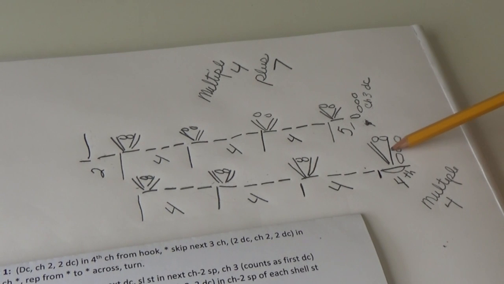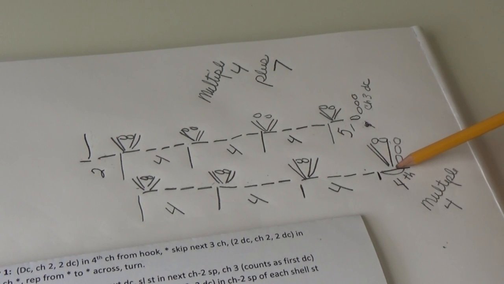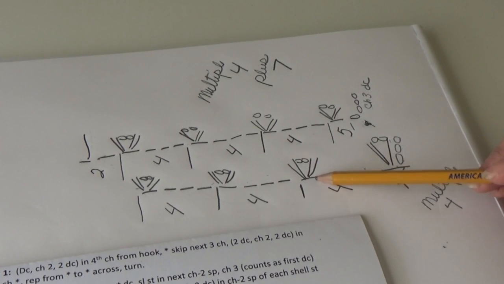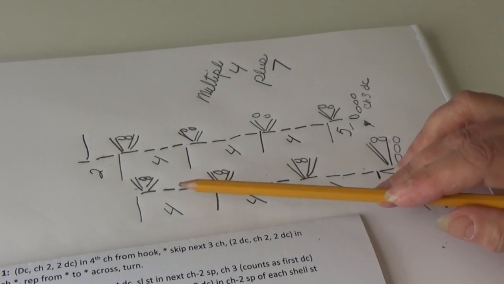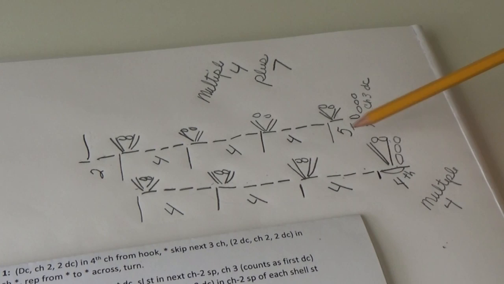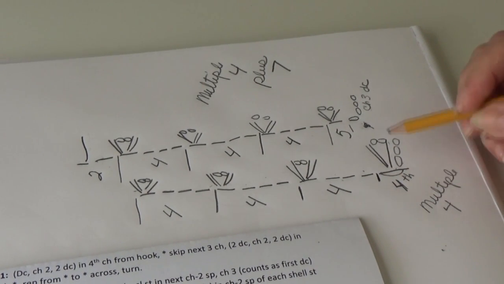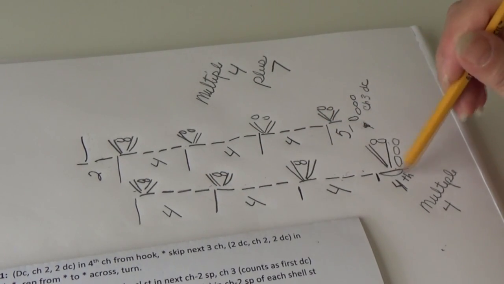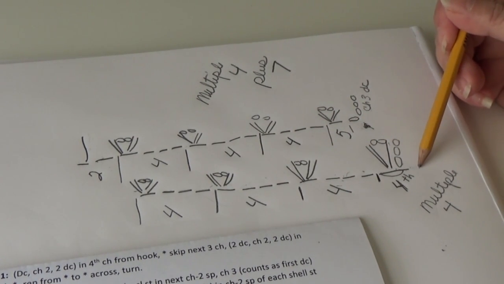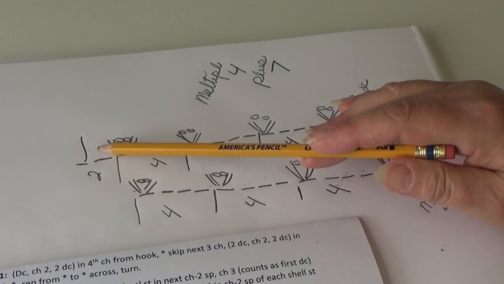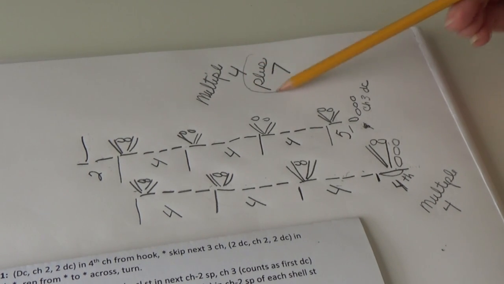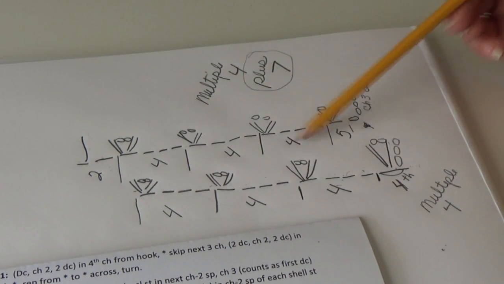So this pattern starts with the double crochet, chain 2, 2 double crochet in the 4th chain from hook. You skip 3 chain, you work your shell stitch, skip 3 chain, work your shell, skip 3 chain, work your shell. Because you're going into the 4th chain, that you're repeating every 4 chains, this just matches that. So that makes it really simple.